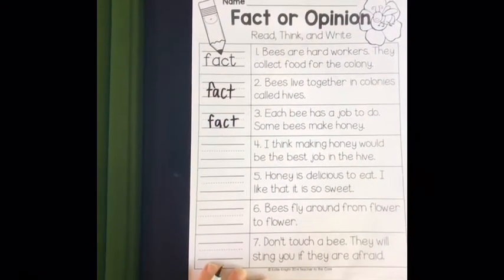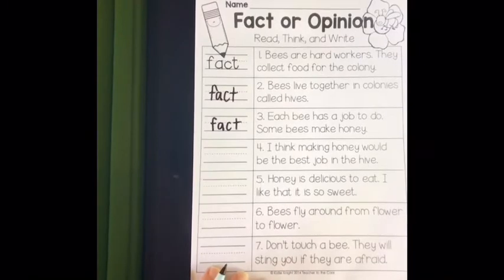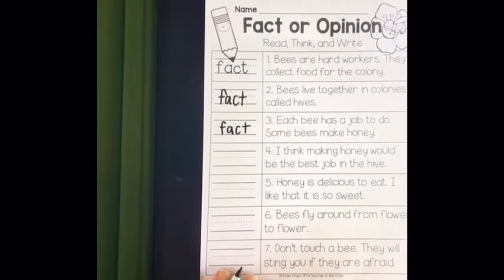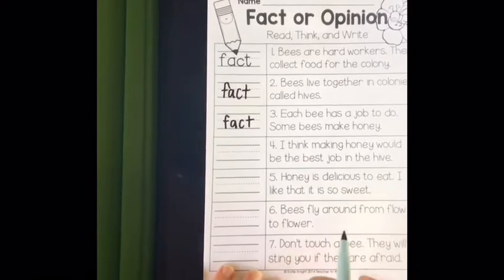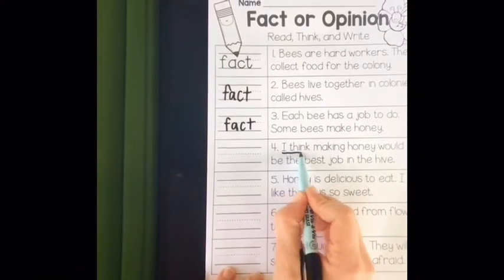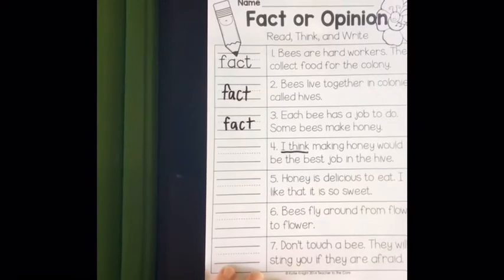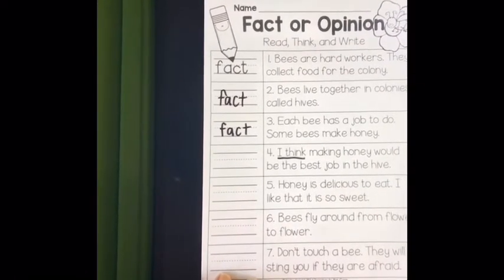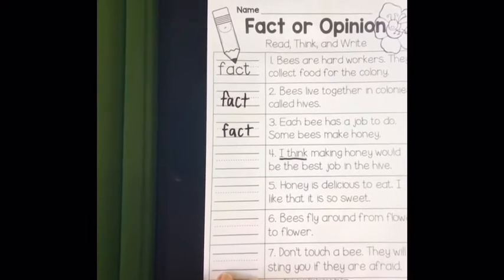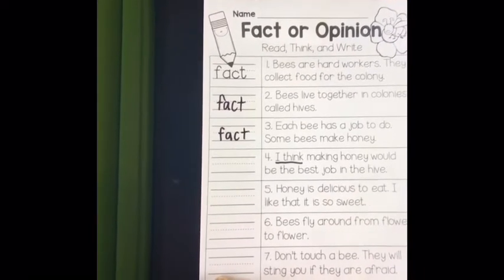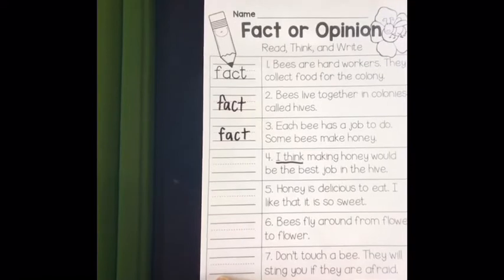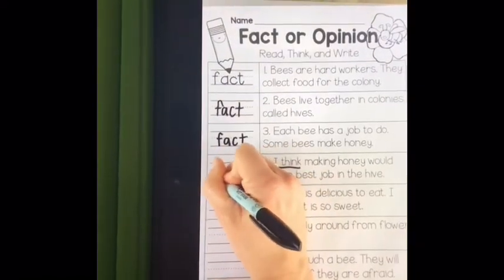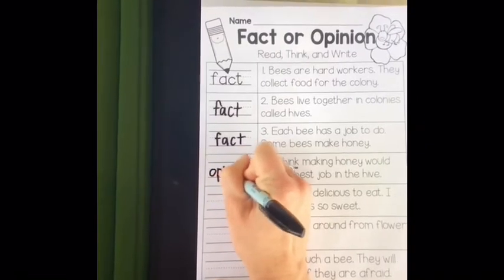Number 4. I think making honey would be the best job in the hive. Okay, so this statement says, I think. That's a clue that this statement is an opinion. Whenever it's about I think, or I believe, or I feel, we know it's an opinion. It's the way someone thinks. So I'm going to write for number 4, opinion.